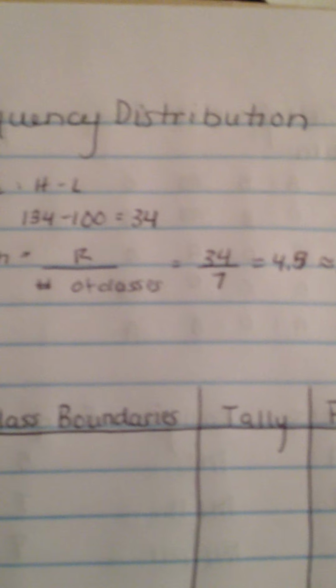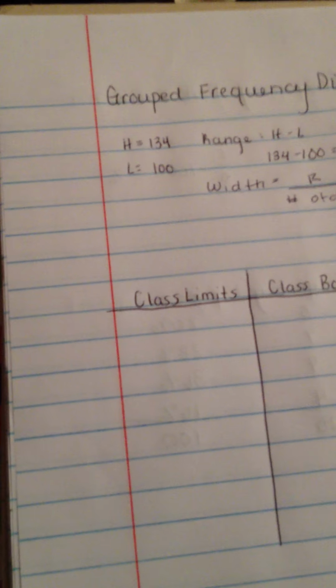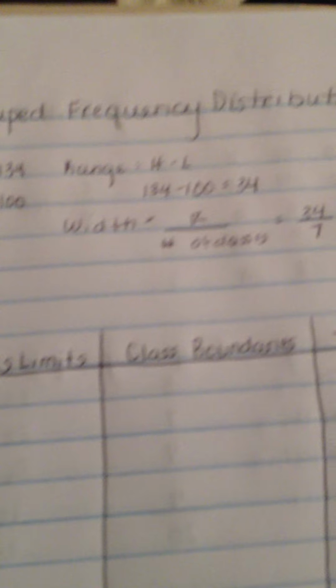Then after you do that, you select a starting point for your lowest class limit. You always want to start with the lowest number of data, which is 100 for our data. For the class limits, you take 100 and add 5 to it each time.